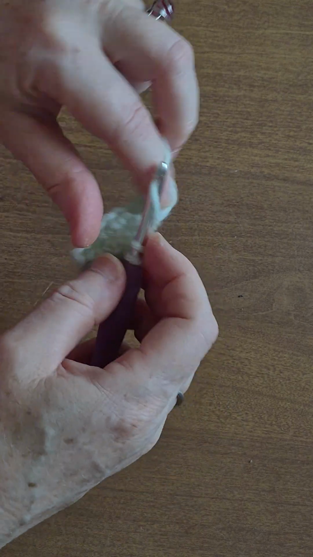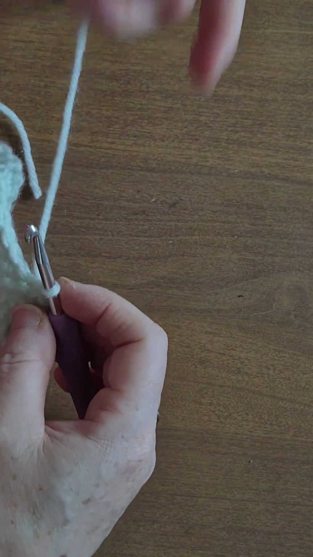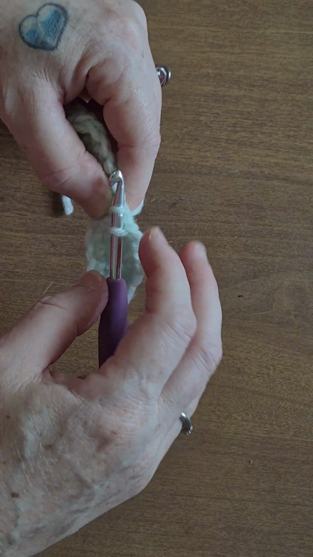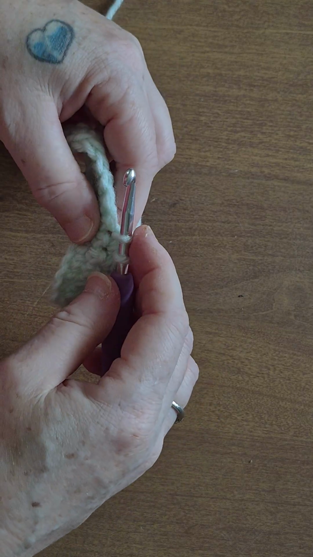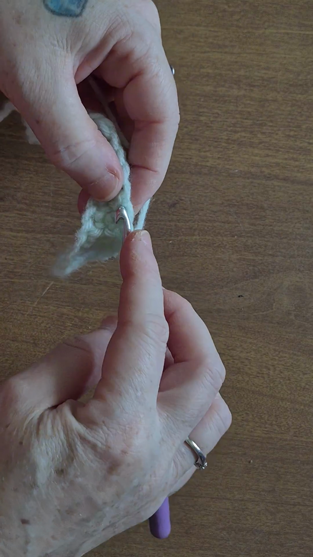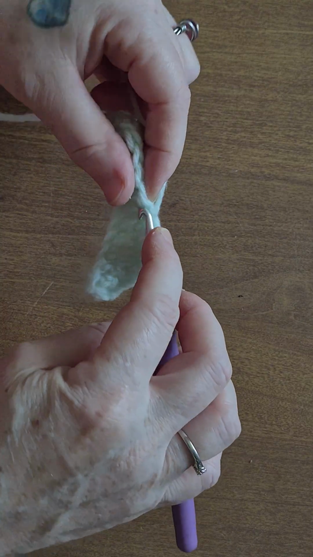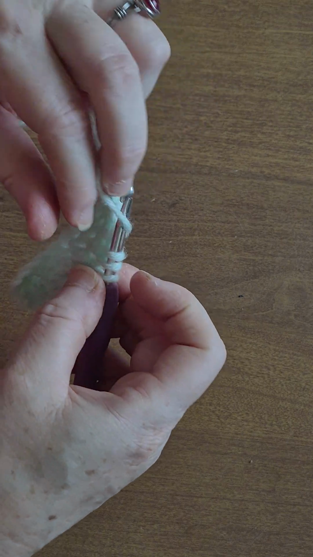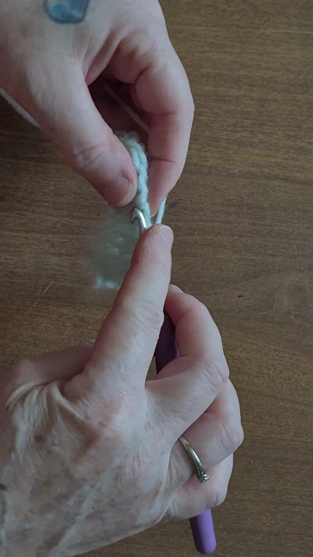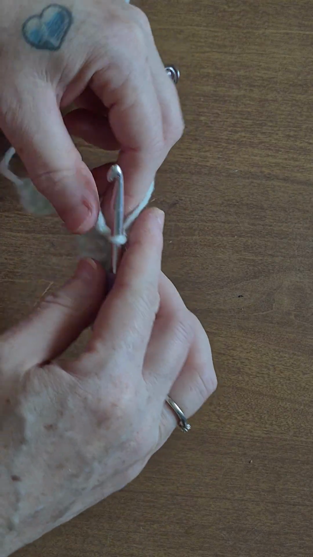and then I'm going to do 2 single crochets, and then I'm going to do a single crochet decrease. So you will go into the first stitch, drop a loop, and then go into the second stitch and drop a loop, and then yarn over and pull through all of them, and that will cause a decrease. And then I'm going to do two single crochets, and then I'll do an increase.